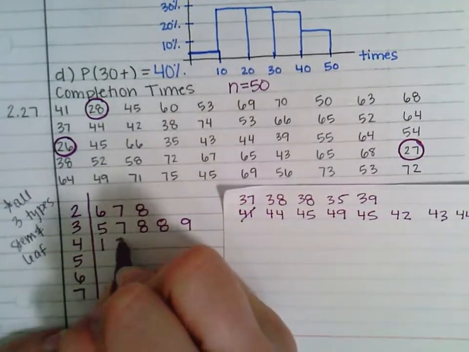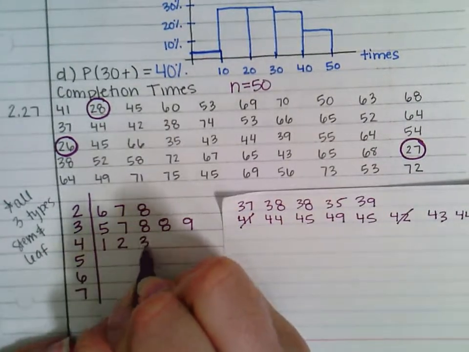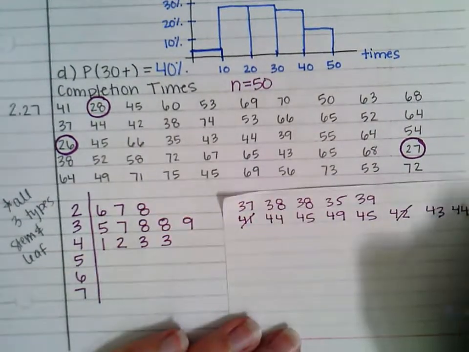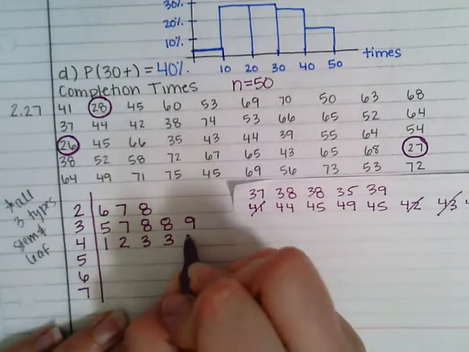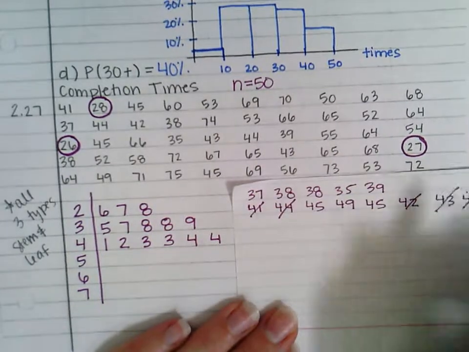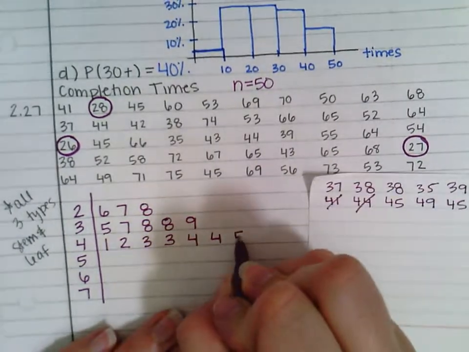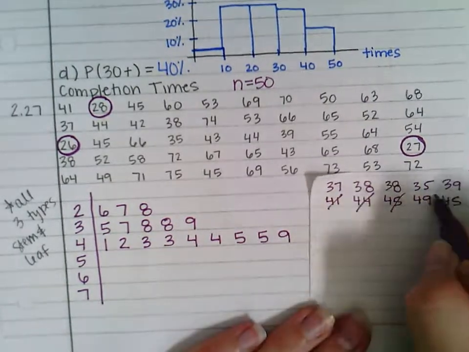I have another 42. I have 2 43s, 2 44s, I have 2 45s, and 1 49.